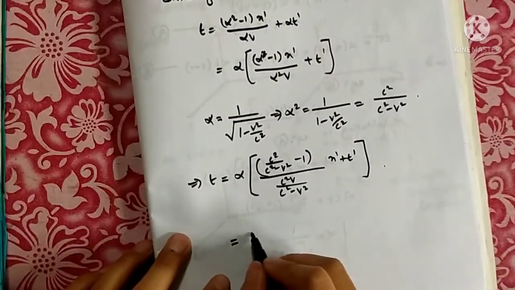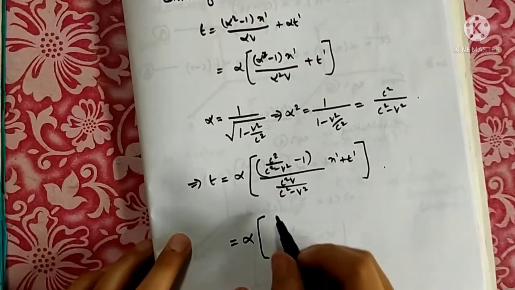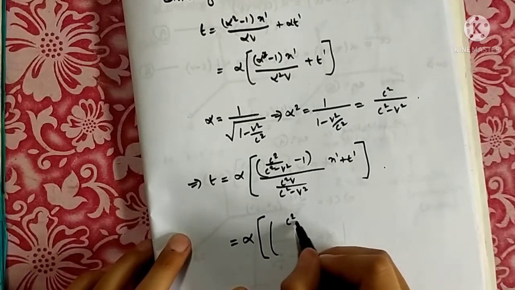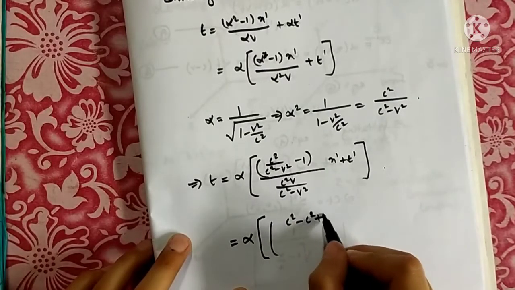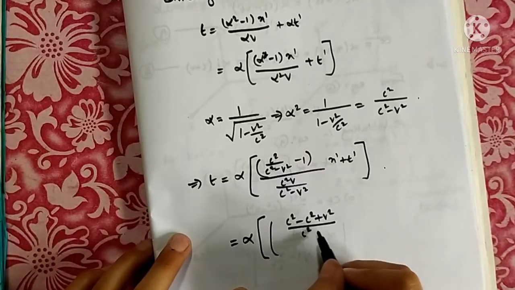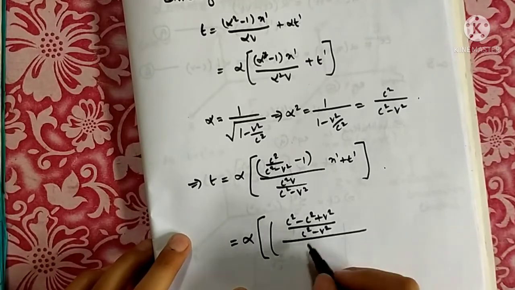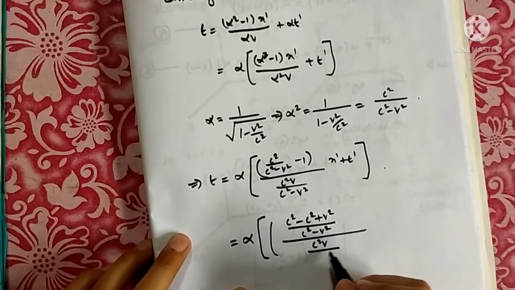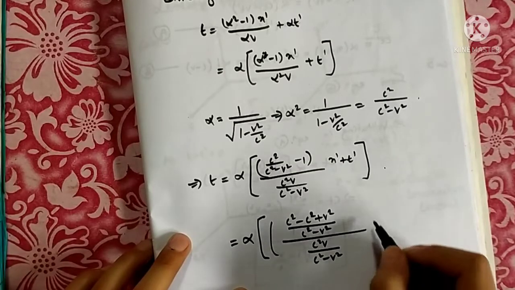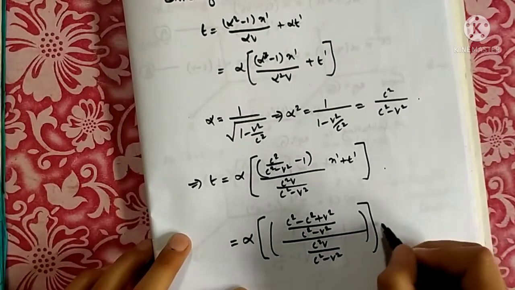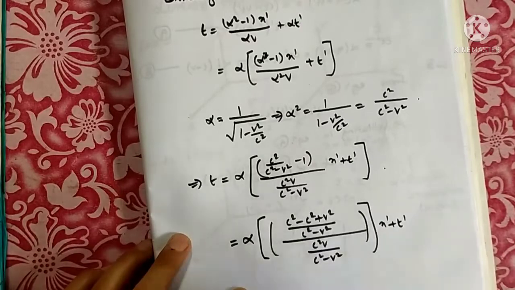Taking the LCM, we get alpha into (c square minus c square plus v square) by (v c square) into x prime plus t prime.